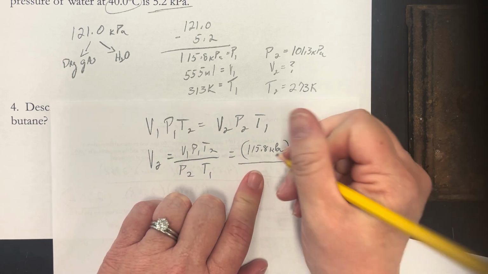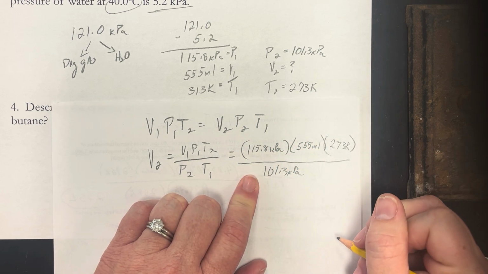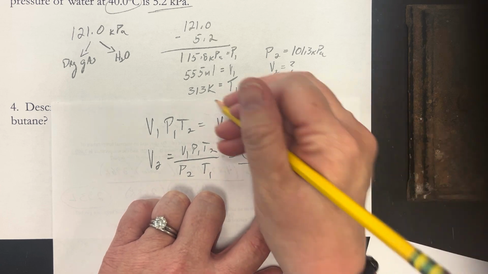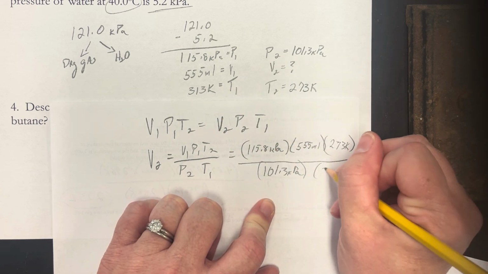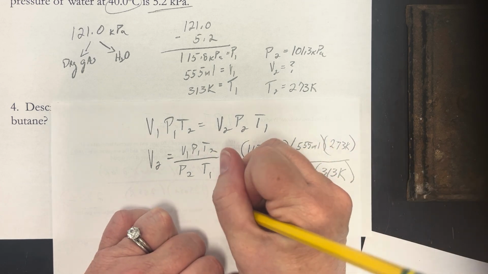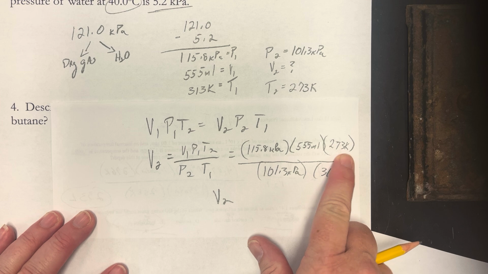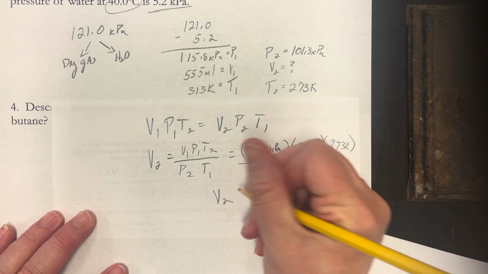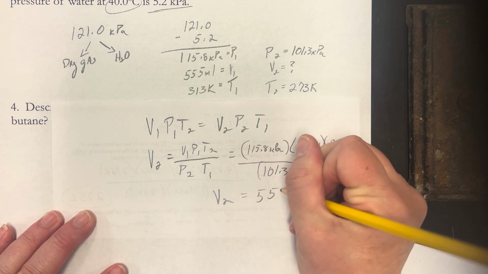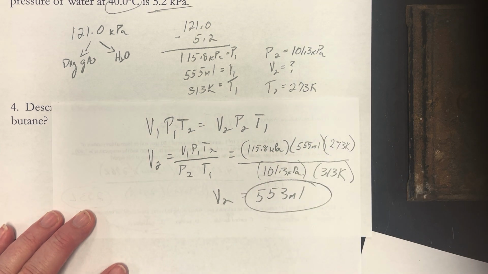Your final pressure is standard, 101.3 kPa. All right, and your initial temperature is 313 Kelvin. Okay, and then when you solve for that, take a second, put that into your calculator, and when you solve for this, you should get about 553 mils as your final answer to number 3.